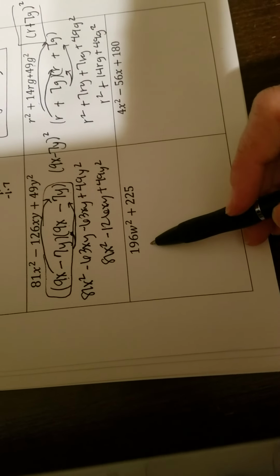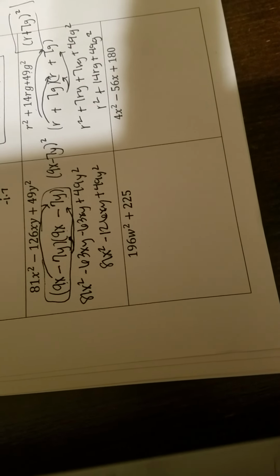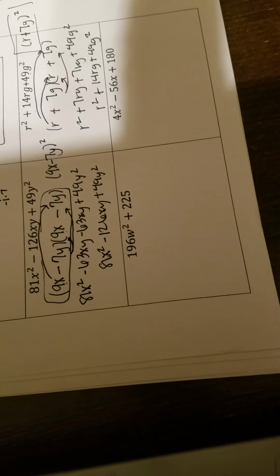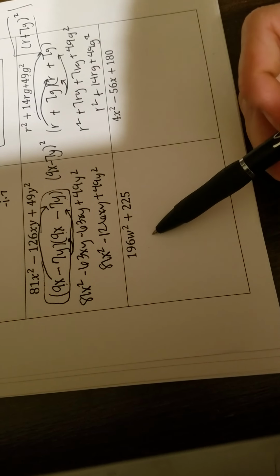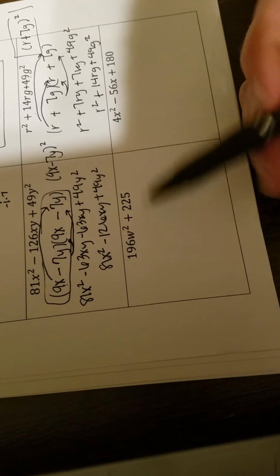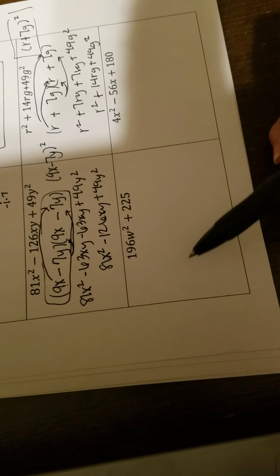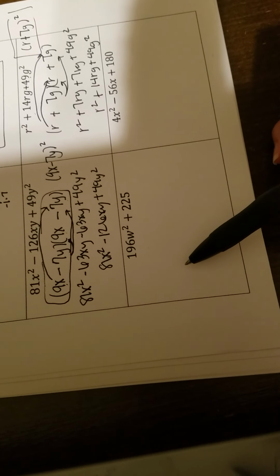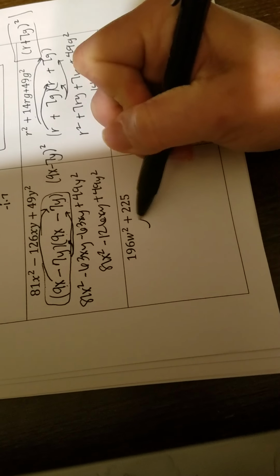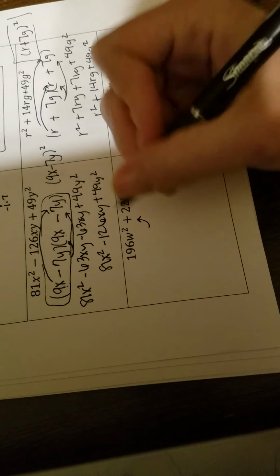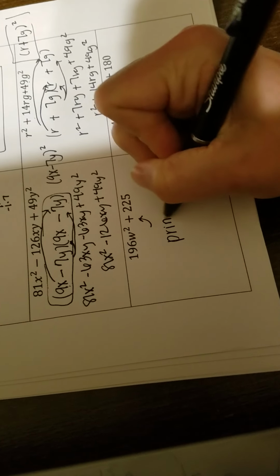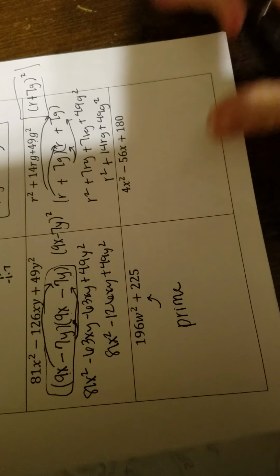Up here, what we have is 196w squared plus 225. So these numbers, these are perfect squares, but when it comes to factoring, there is no such thing. We can't factor a sum of squares, and that's what this is, okay? So it will not factor. We can factor a difference of squares. We can't factor a sum of squares.